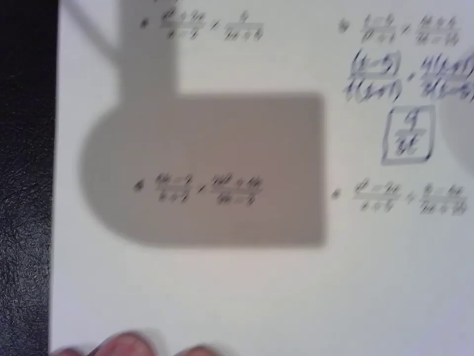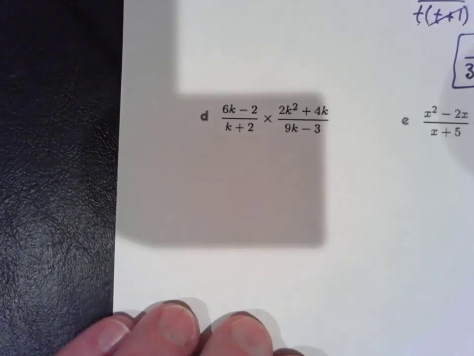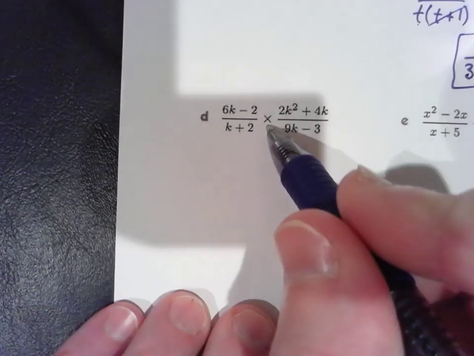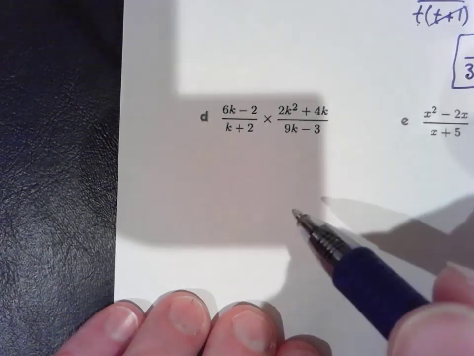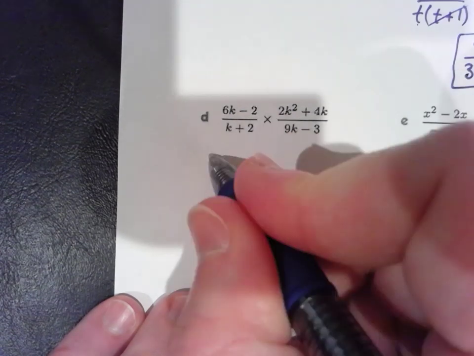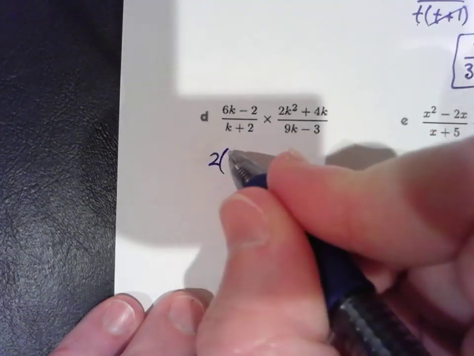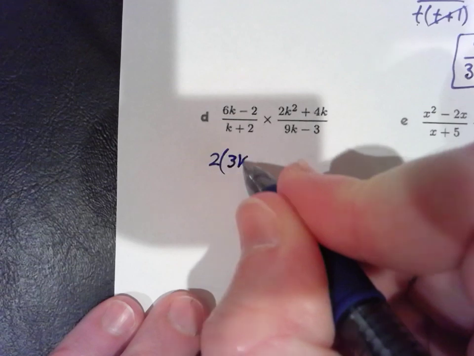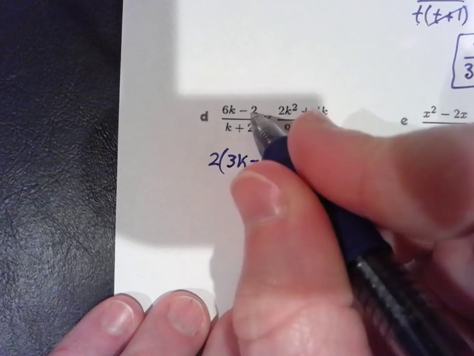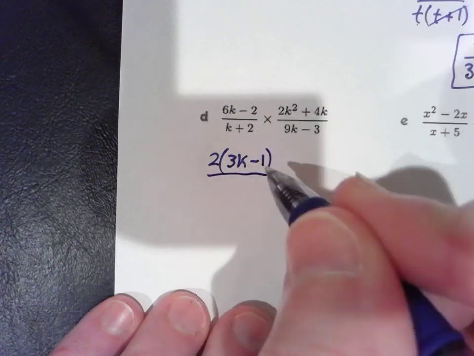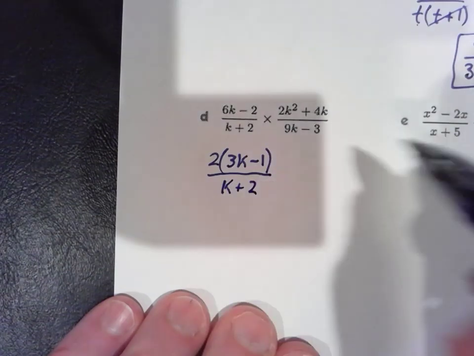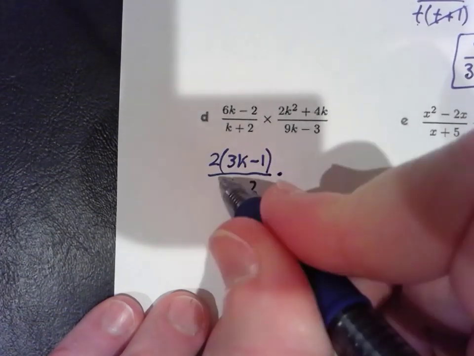For letter D, I see it's multiplication. First step is factor. 6k minus 2, 6 and 2 can both be divided by 2, so I'm going to factor out a 2. 2 times 3k is 6k. 2 times minus 1 is minus 2. On the bottom, k plus 2, there's no common factor, so I leave it as k plus 2, but I'll put that in parentheses because it has an addition or subtraction sign.